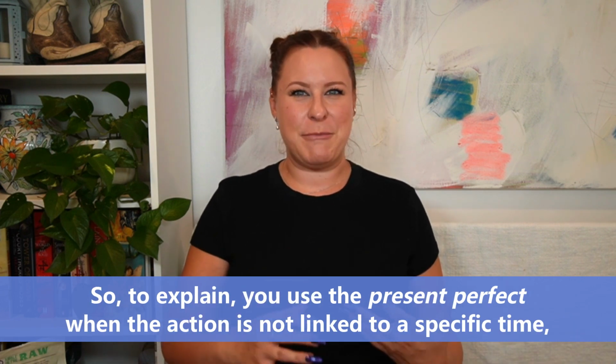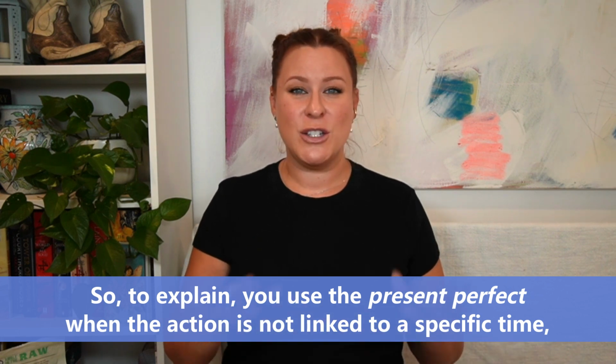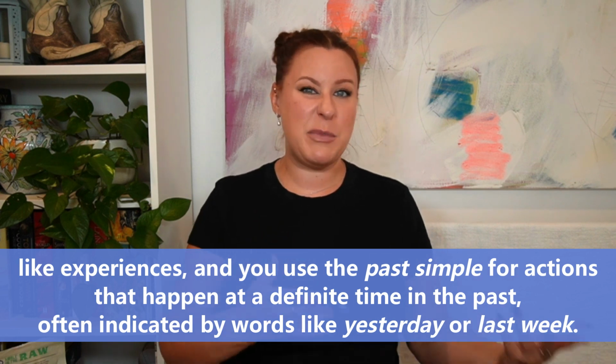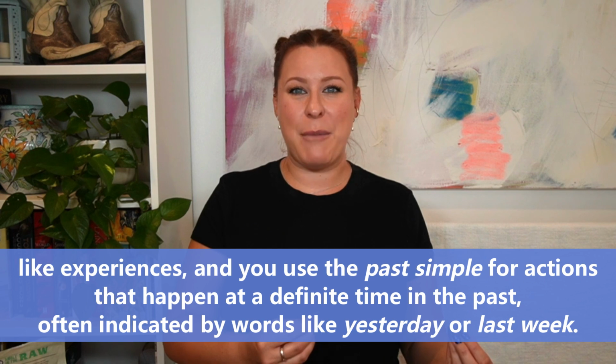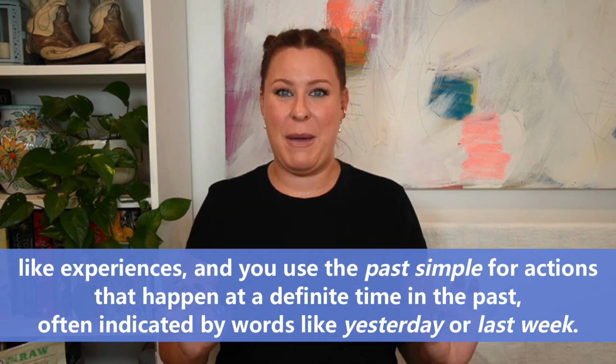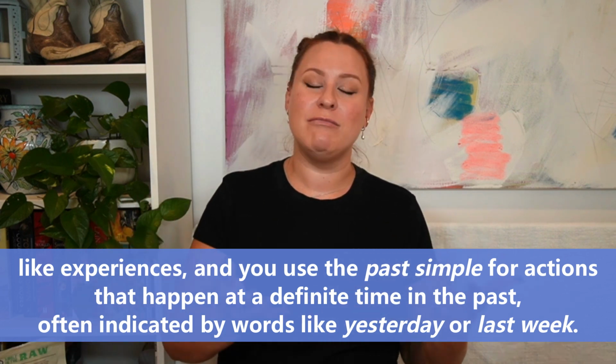So, to explain, you use the present perfect when the action is not linked to a specific time, like experiences, and use the past simple for actions that happened at a definite time in the past, often indicated by words like yesterday or last week.